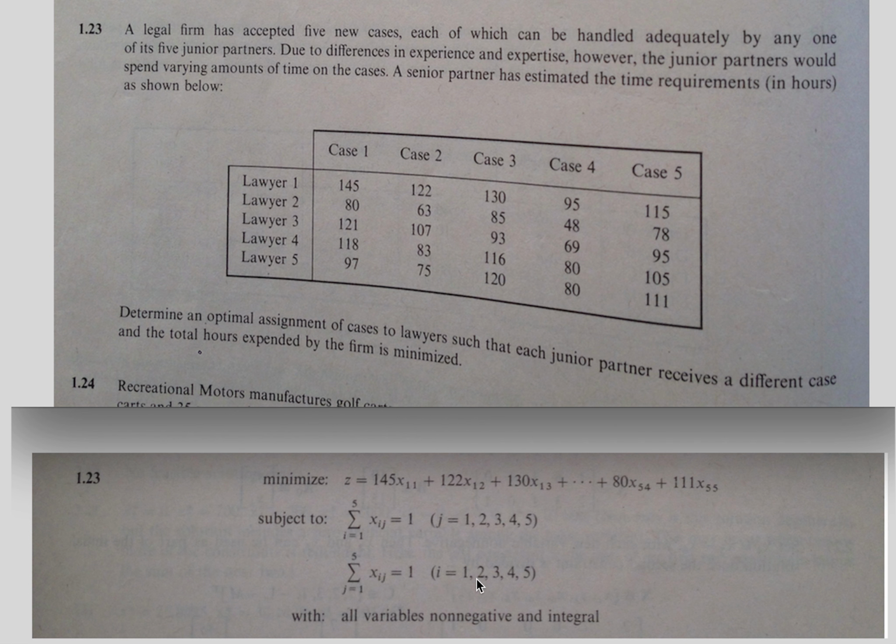But in this case, it's much simpler than that. The decisions are just going to be yes and no for each lawyer case combination, and we can only say yes 5 times. Each lawyer has to do a case, and each case has to be done by 1 lawyer.